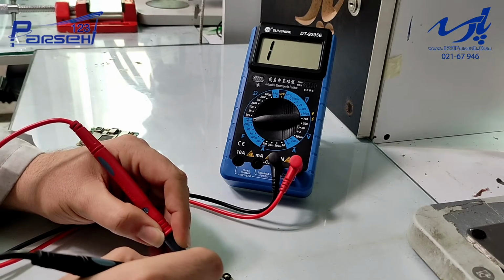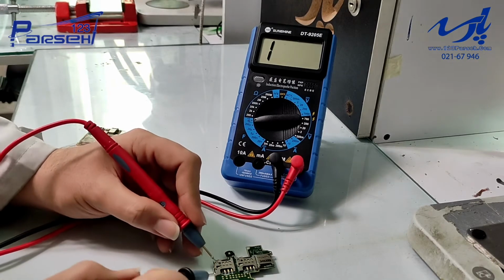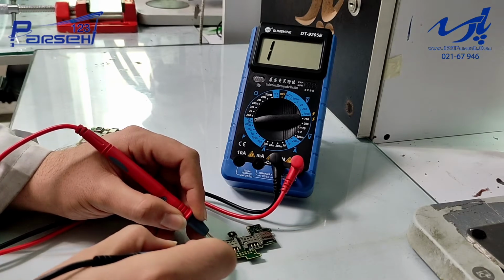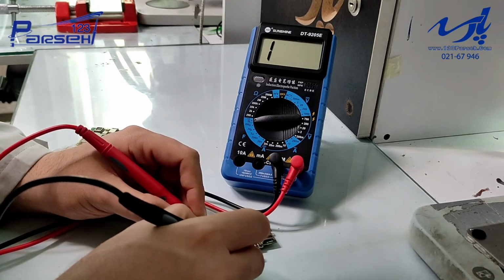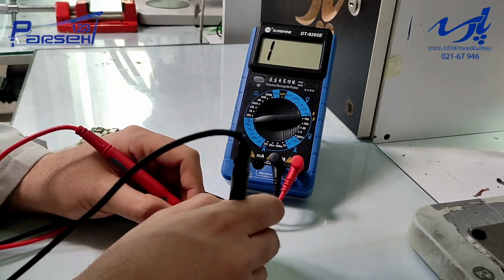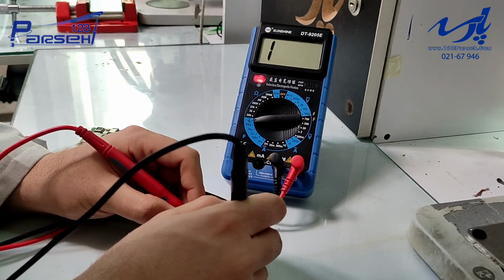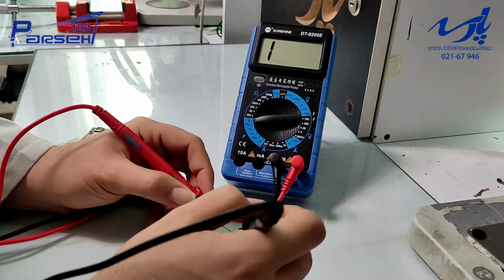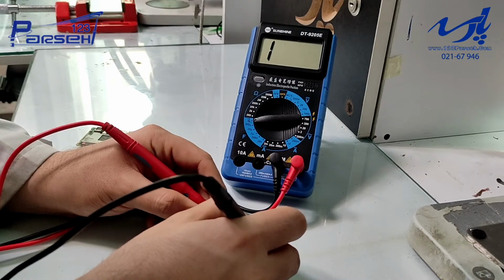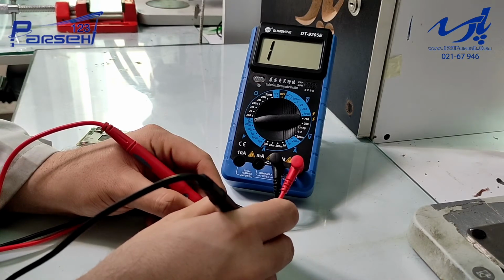Now, as you can see, if I can show it on the screen, the pins don't show anything. The GND is still connected though. As you can see, now there is no value here.